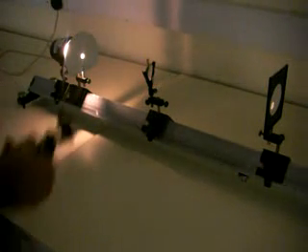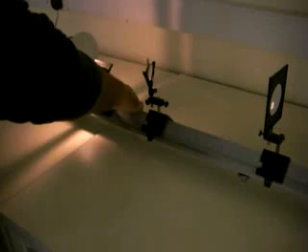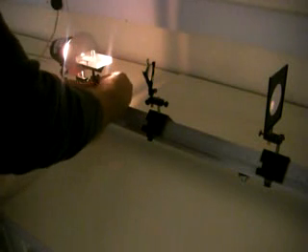The next thing we do is we put this holder in place and put on top of it our Perspex block. Just move it up a bit.